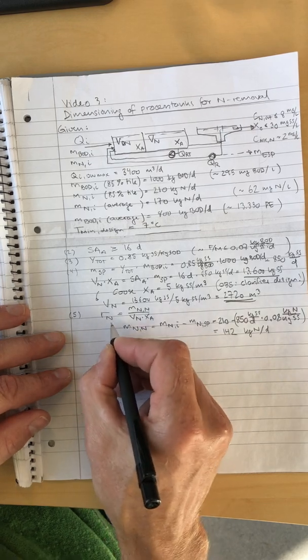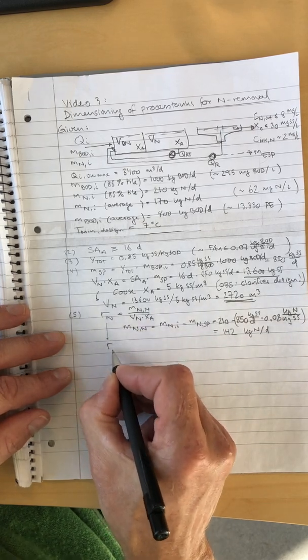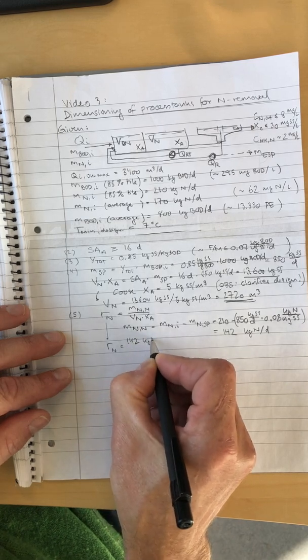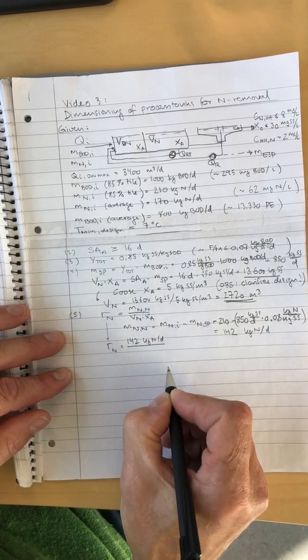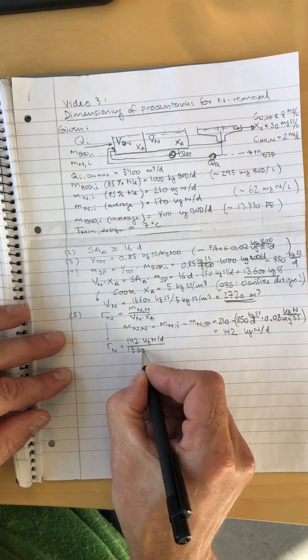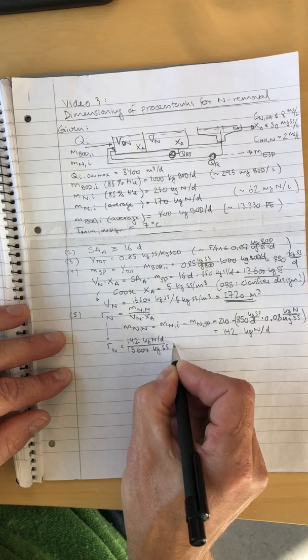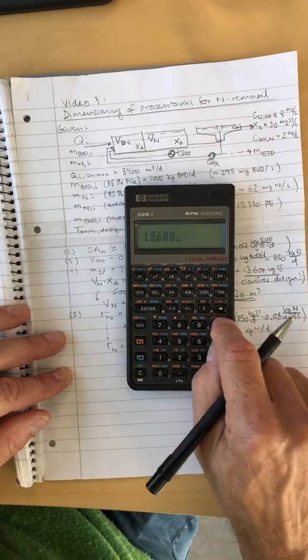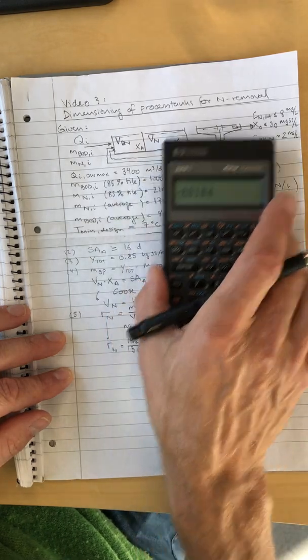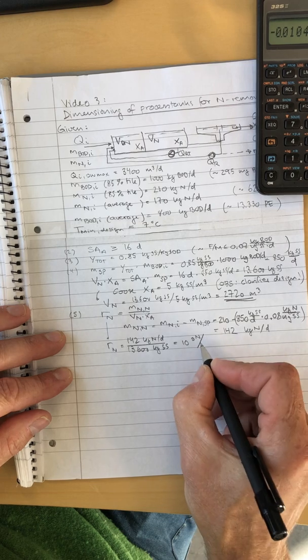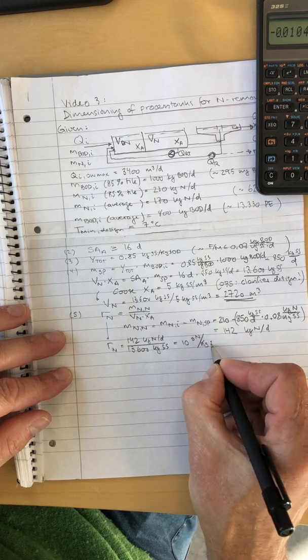So the rate again will then be these 142 kilograms of nitrogen per day divided by my sludge mass. That was 13,600 kilograms in the aerobic tank, and that gives me 0.01 kilograms per day, or 10 grams of nitrogen per kilogram SS per day.